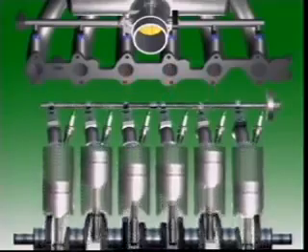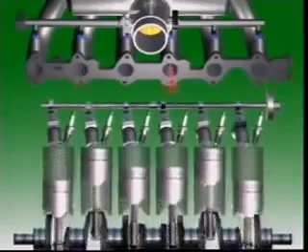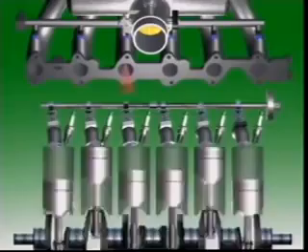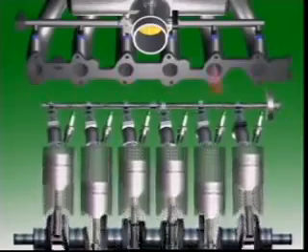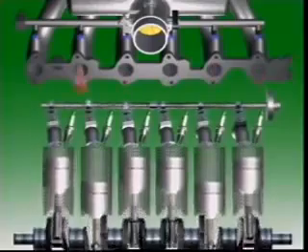Sequential injection means injection for each cylinder occurs once per engine cycle. It is timed to each individual cylinder in the firing order. Fuel spray stays in the intake port until the inlet valve opens.